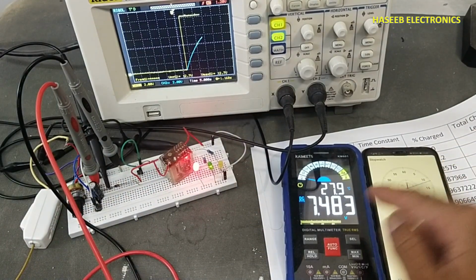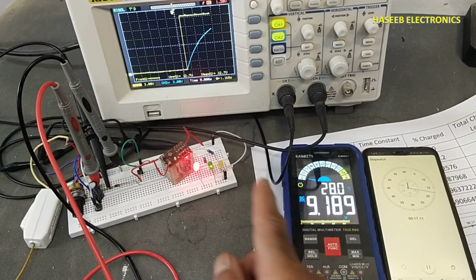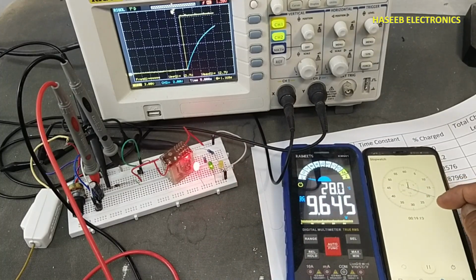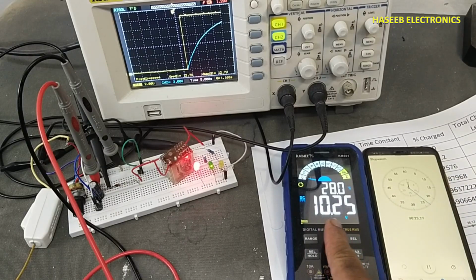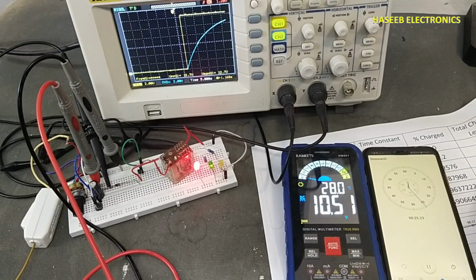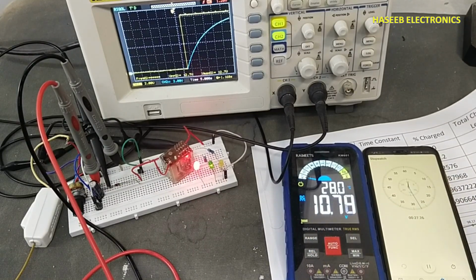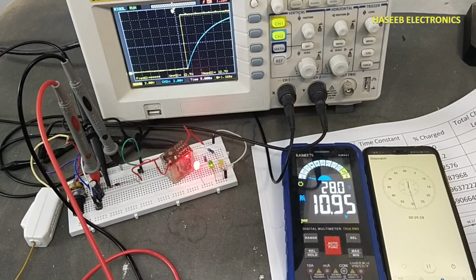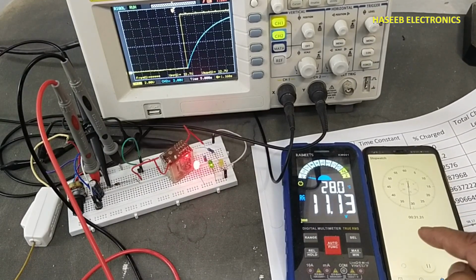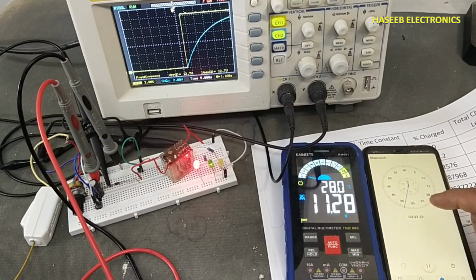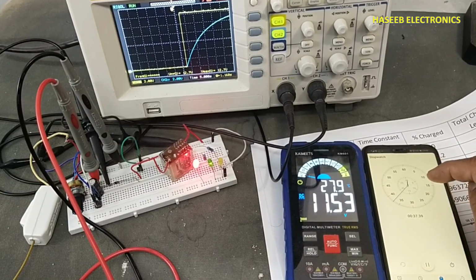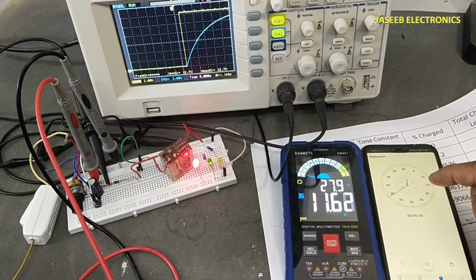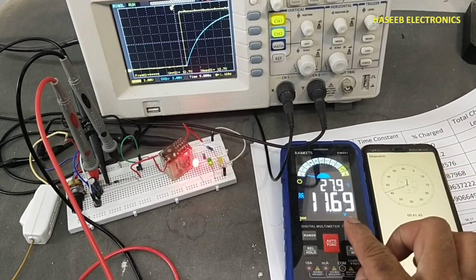At 11 seconds it reached about 7.5 volts, and now at 22 seconds it reached around this value, 86% of the total voltage. Now it is increasing, and we can see, compared to the initial starting time, it is now increasing slowly.